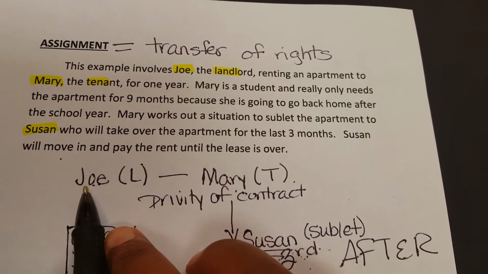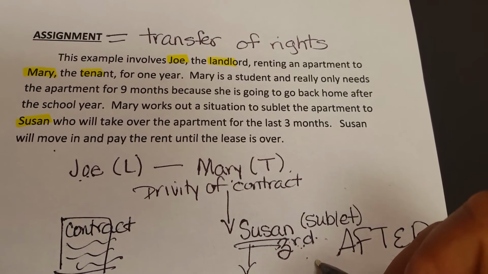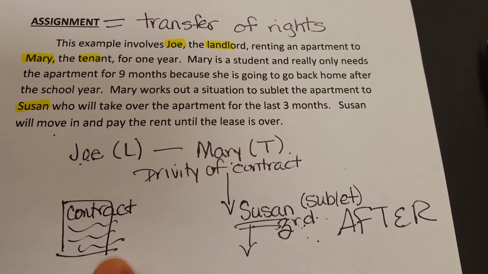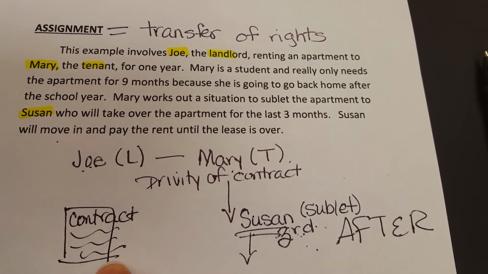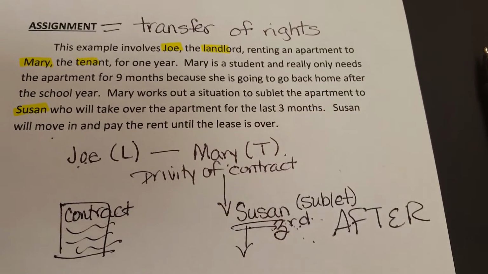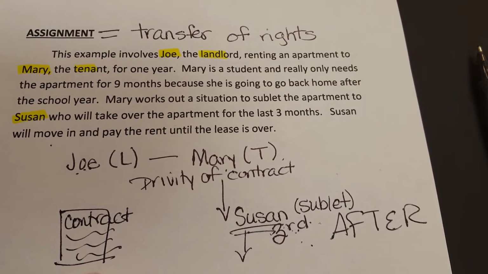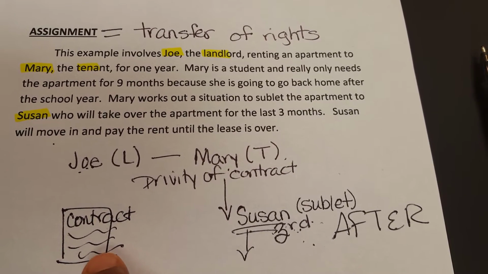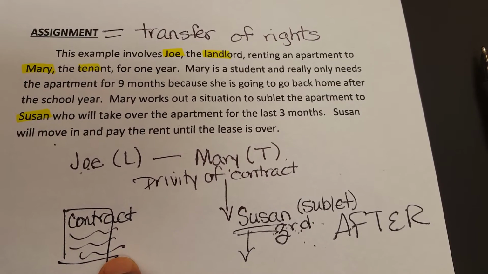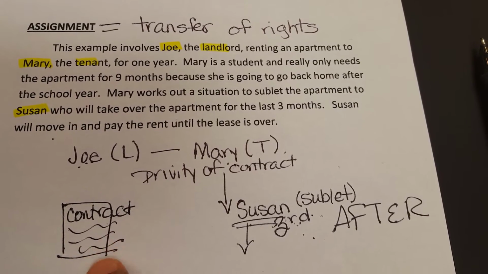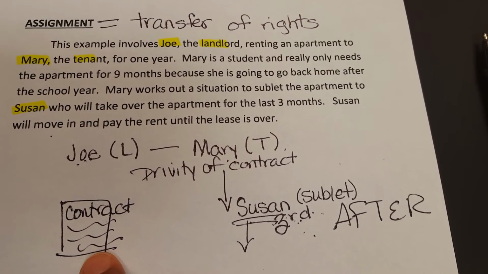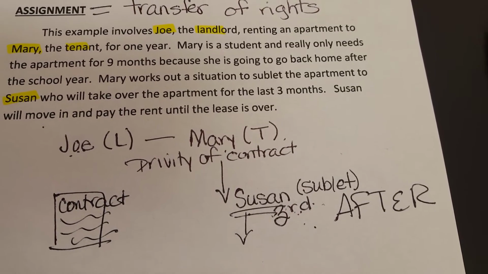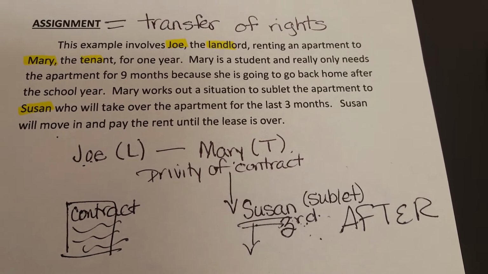And likewise, Joe has contractual obligations. Now, the only way that this wouldn't happen is if there was something in this original contract that would prohibit this transfer of rights. So what Joe would have to do is specifically include an anti-assignment clause or an approval clause, which says that Susan could only come in if he agreed to it. So this is an example of an assignment.